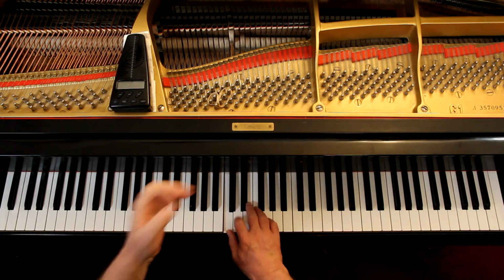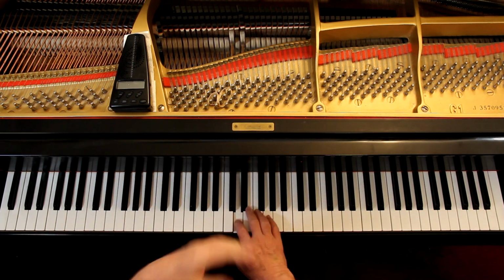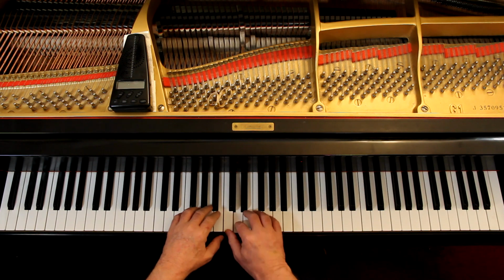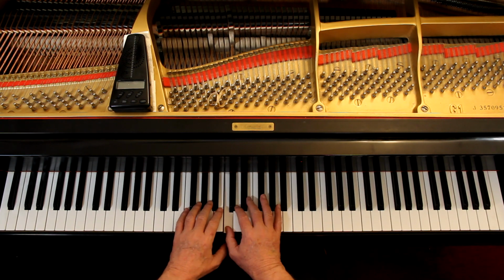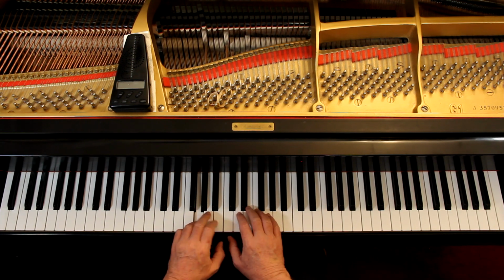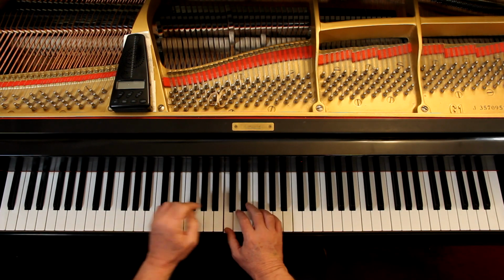If I do the speed of the beat, 1, 2, moderato, that's just too fast. So we slow it down. So this is the overall feel of the piece that's moderately fast. That's my moderato right now.